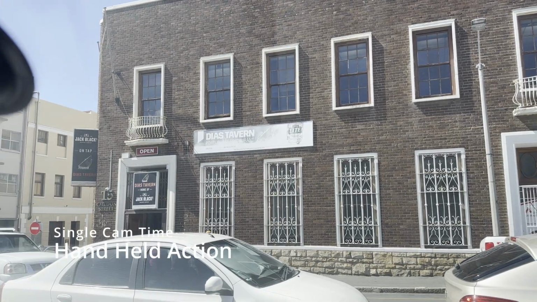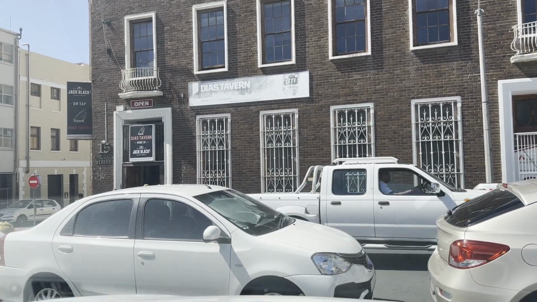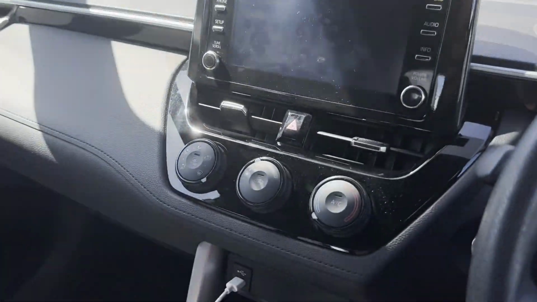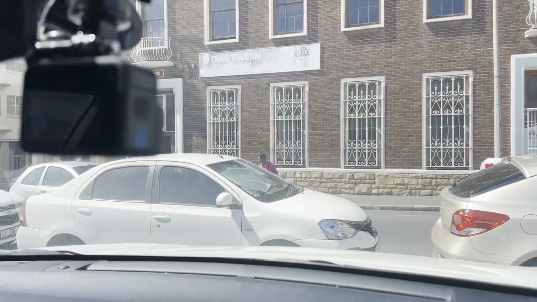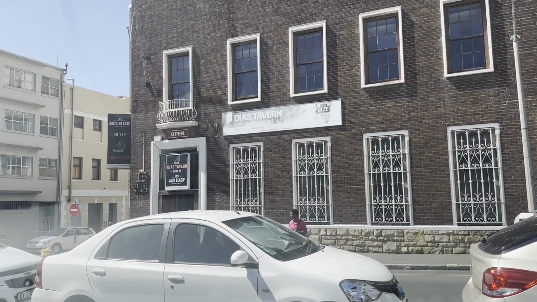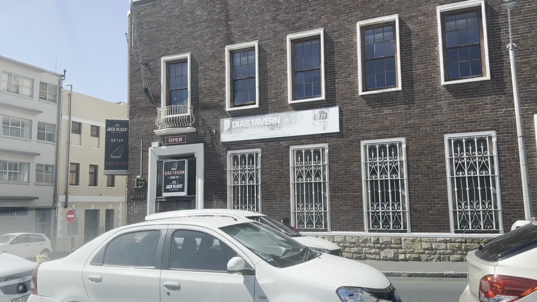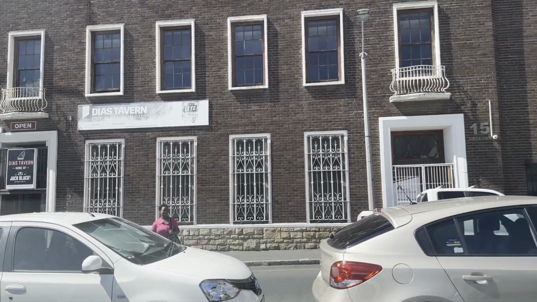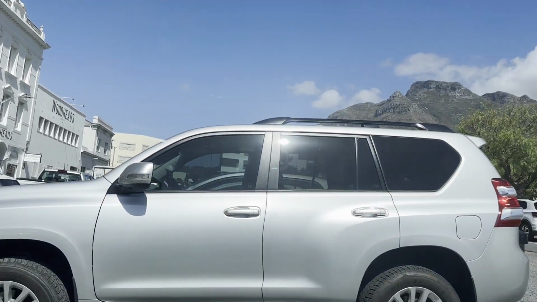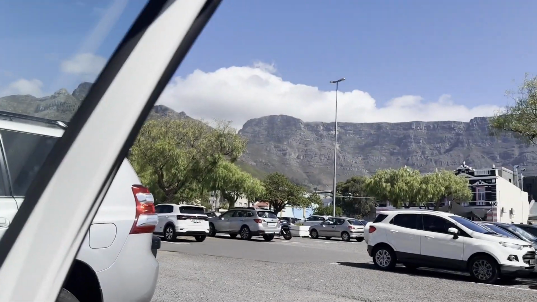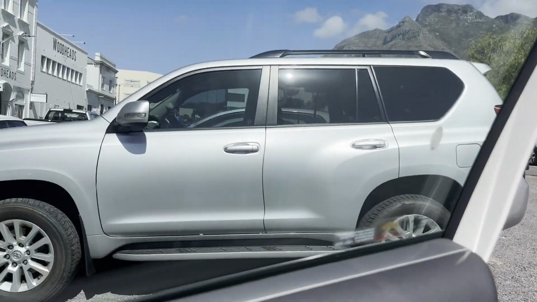That's it there. So that's pretty awesome. And yeah, we've made it. So thank you for the drive all the way from Kirstenbosch, Newlands, all the way to the city. Open that up underneath Table Mountain. Looks pretty awesome.